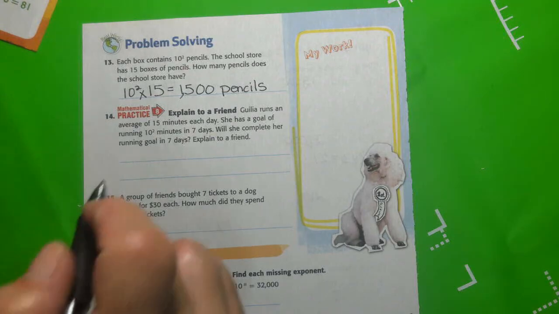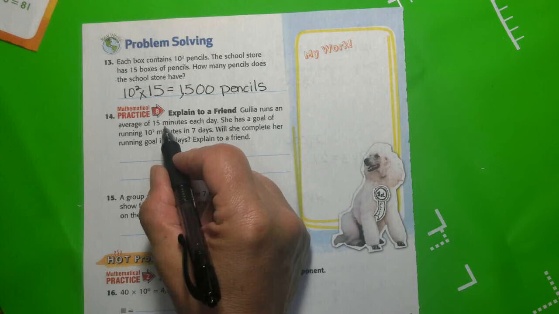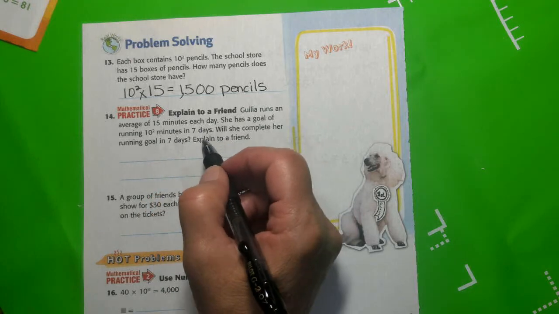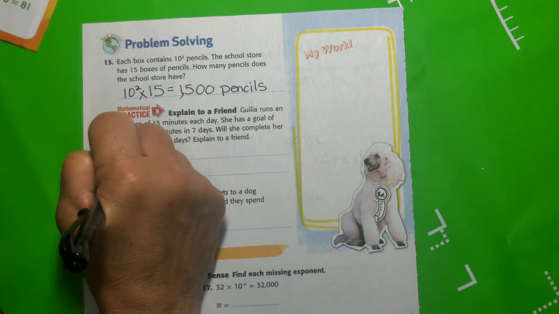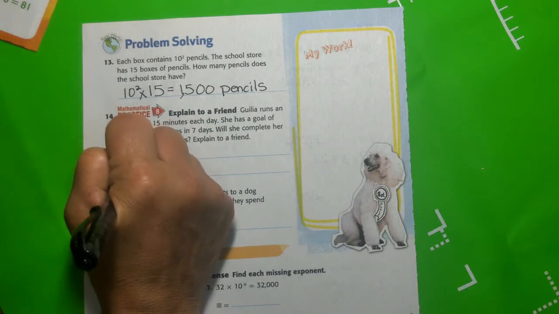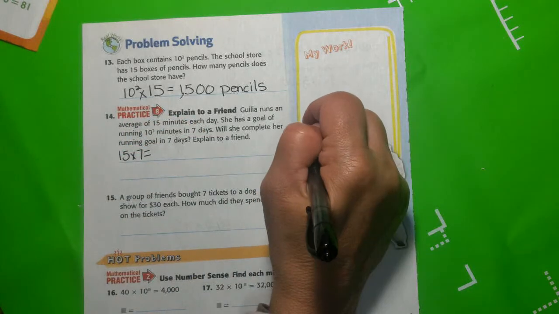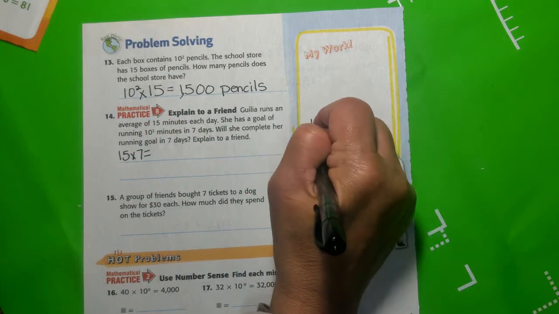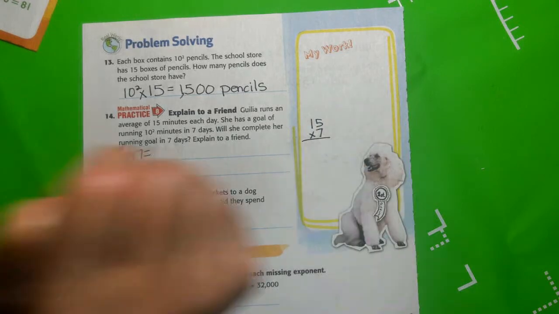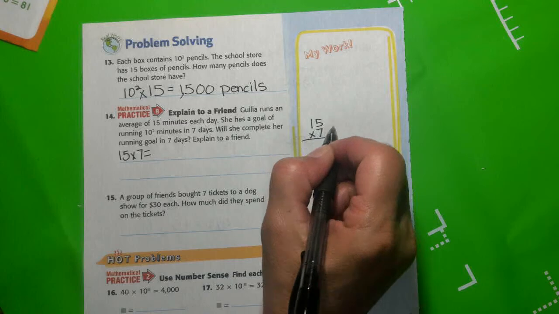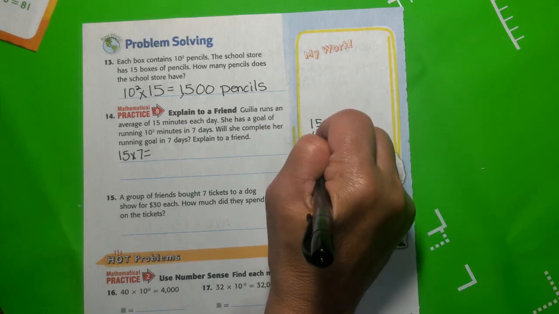All right, here we go for Julia. So she runs 15 minutes a day. So in 7 days, how far will she run? We're just going to take 15 times 7 equals, and I like to write my problems this way. I like to line up my numbers. And I know 7 times 5 is 35. So I put my 5 in the ones place.